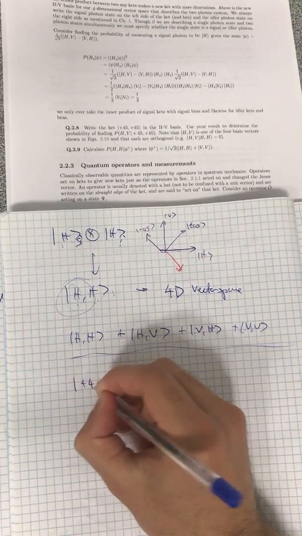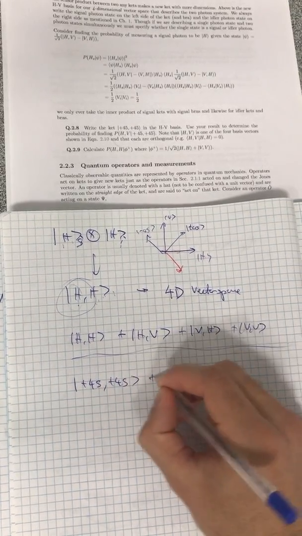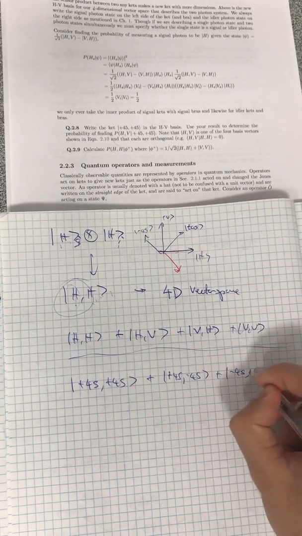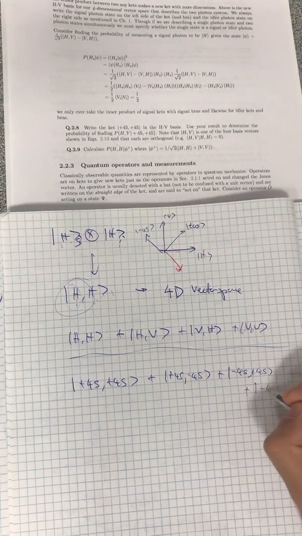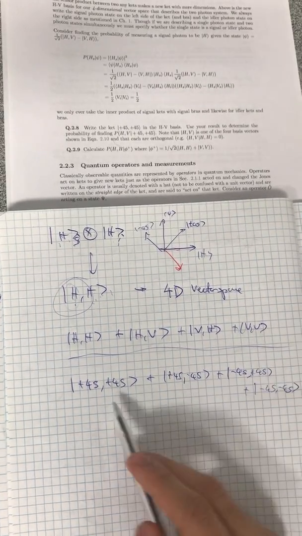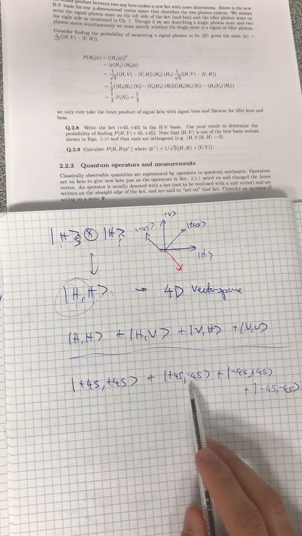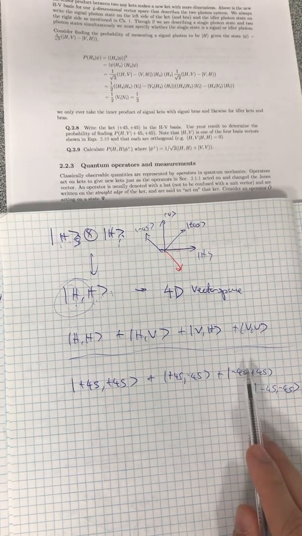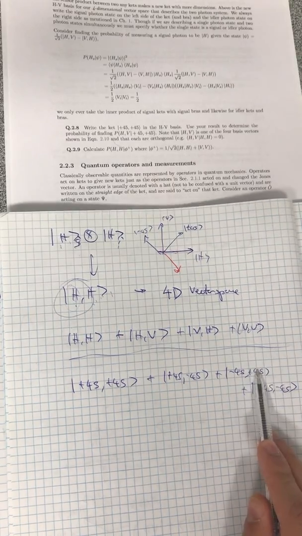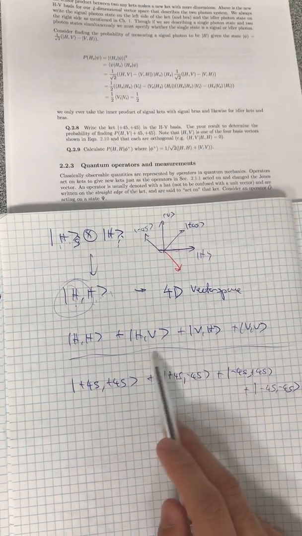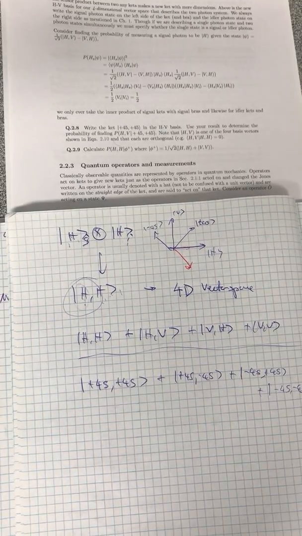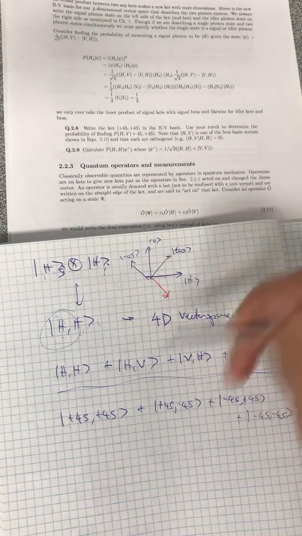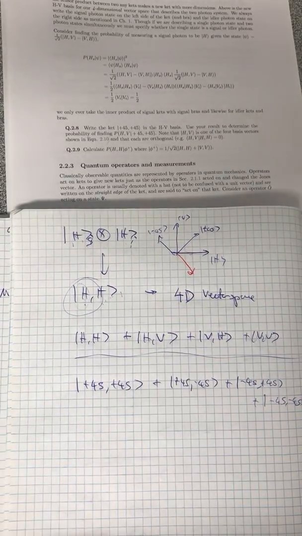Another basis is plus 45 plus 45, plus 45 minus 45, minus 45 plus 45, and minus 45 minus 45, which essentially corresponds to both photons being plus, the signal being plus and the idler being minus, the signal being minus and the idler being plus, and then both being minus. Same with these, but instead of plus minus, we're talking about H and V. Different bases, same as this basis and this basis, but in 4 dimensions, so we can't just draw a little Cartesian axis and visualize it.